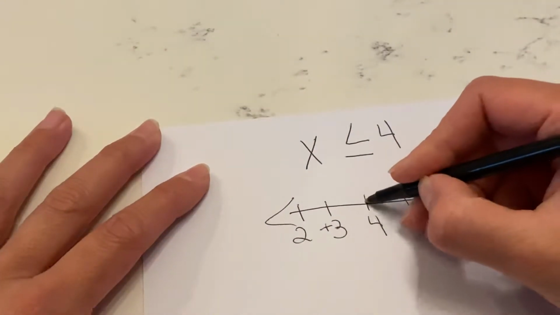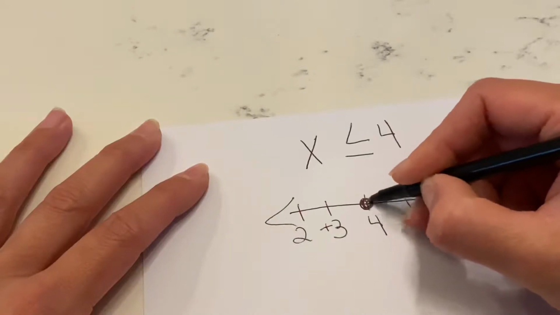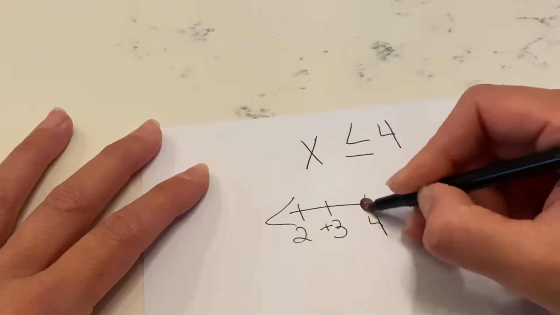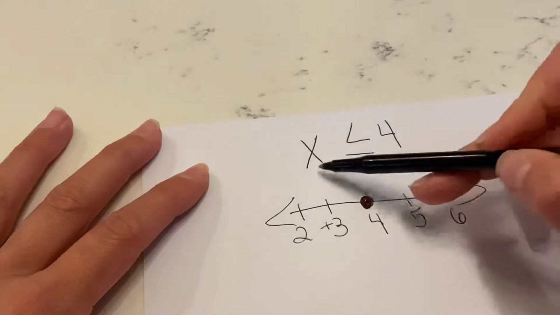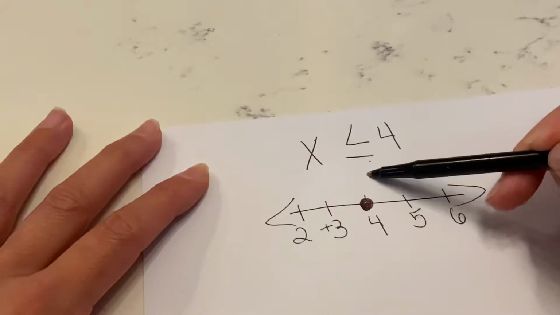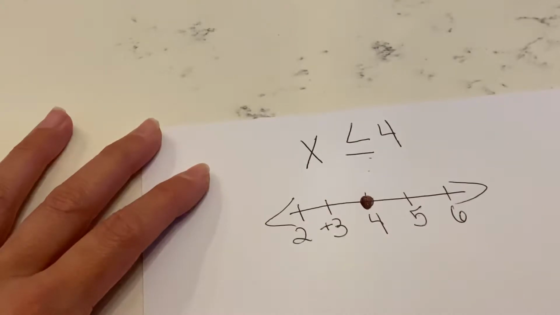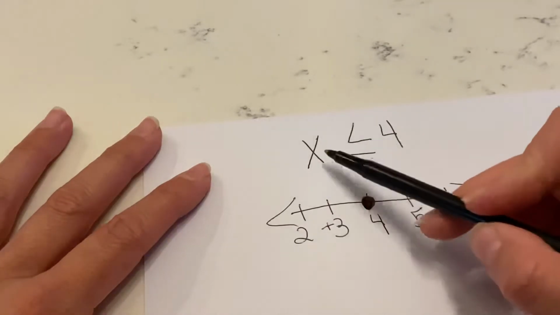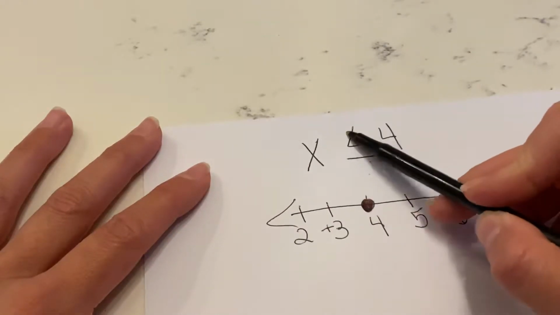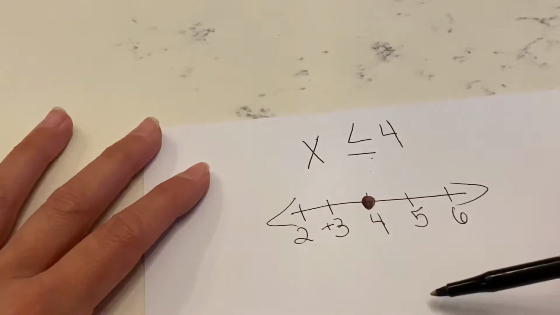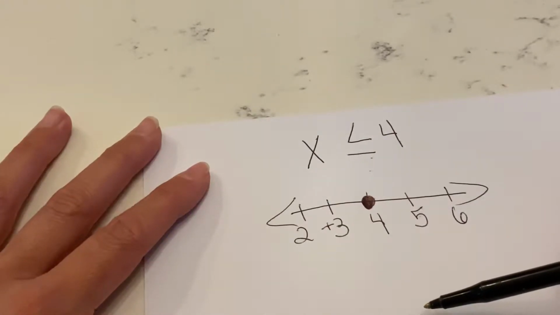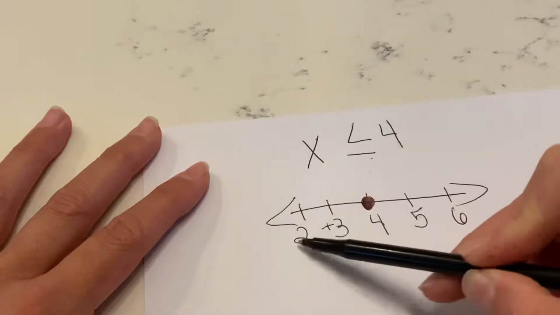That means I'm going to have a closed circle, because the closed circle represents that the 4 is also included, because it says X is less than or equal to 4. So I need to include the 4, so my circle will be closed. Where are my numbers less than 4 located? To the left, the 3 and the 2.